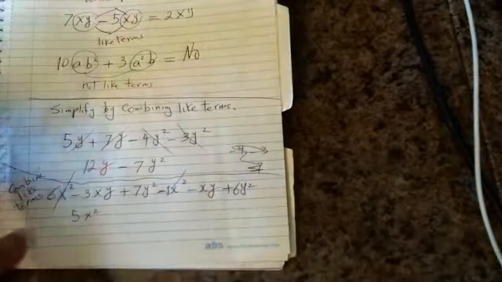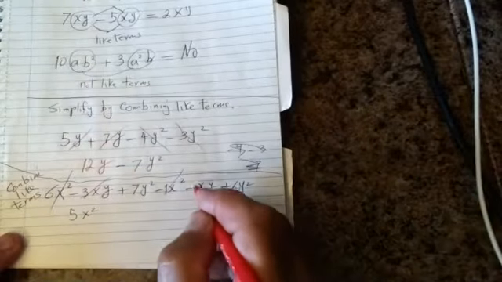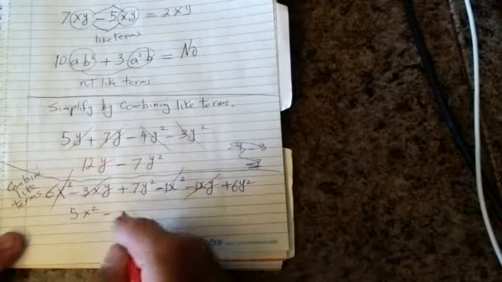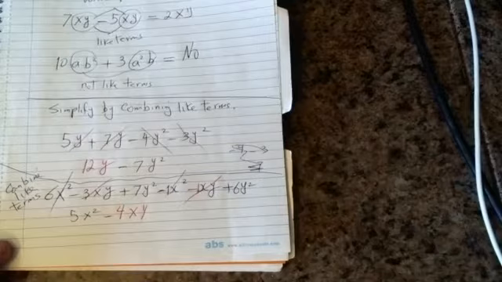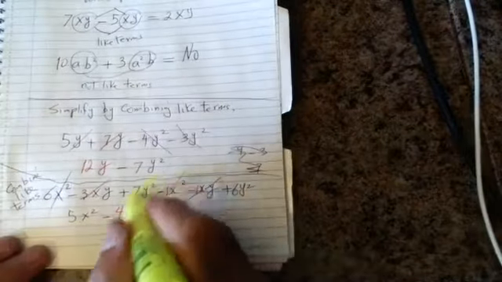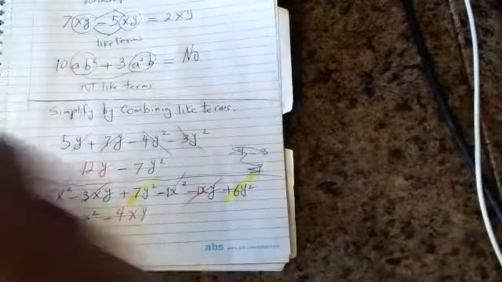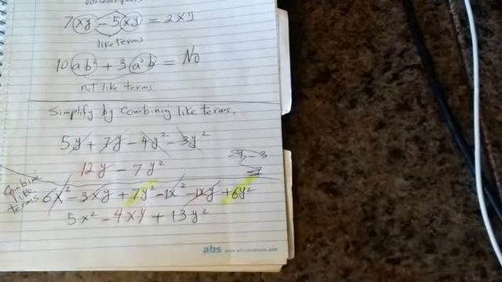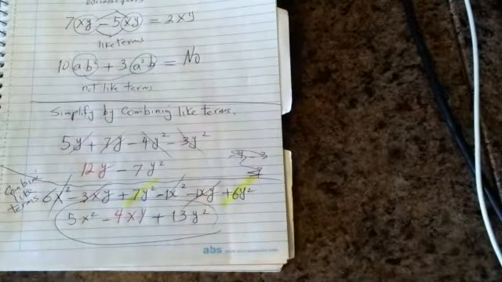Minus 3xy and minus 1xy is negative 4xy. 7y squared and 6y squared is 13y squared. So what you do is group all the like terms and add or subtract.